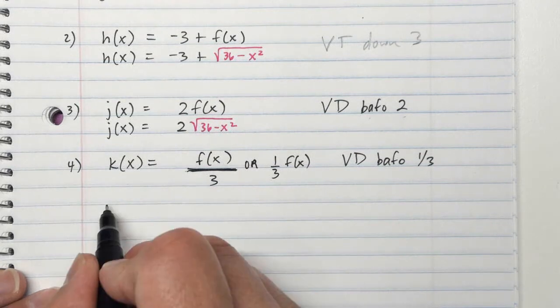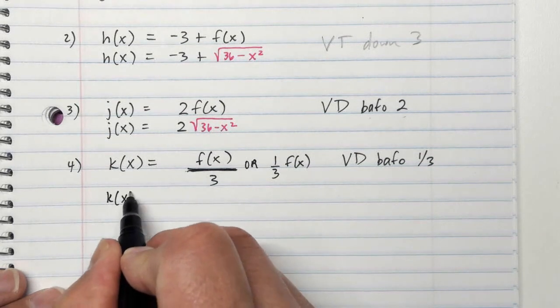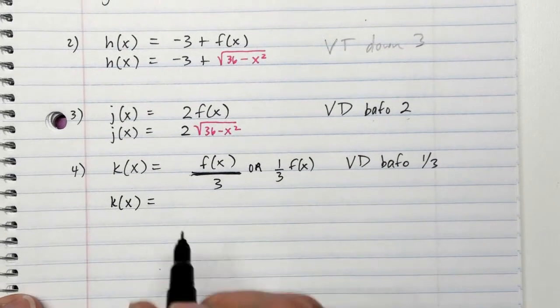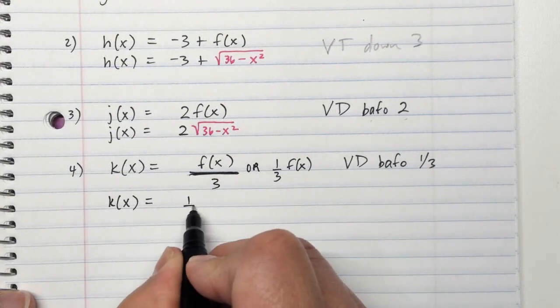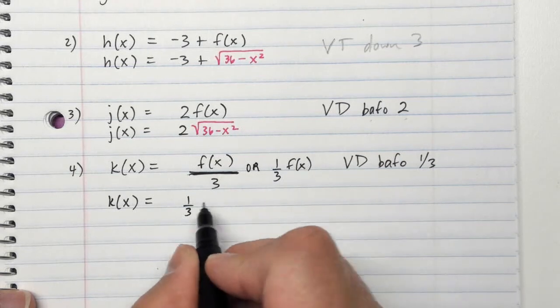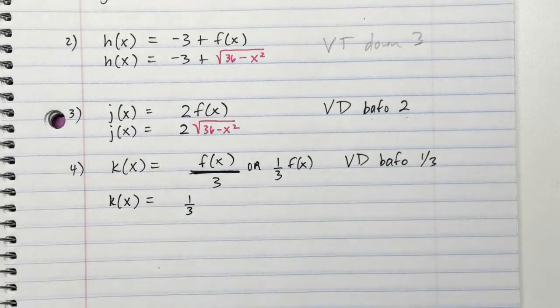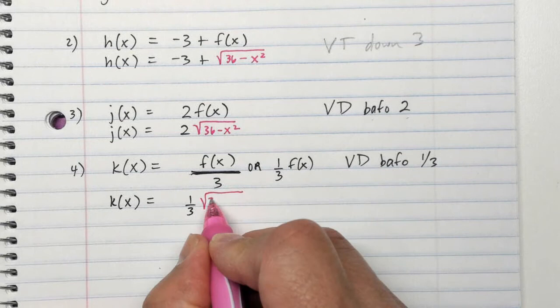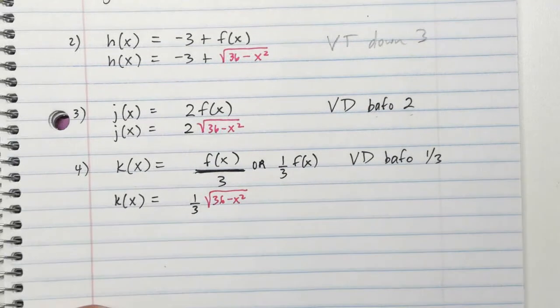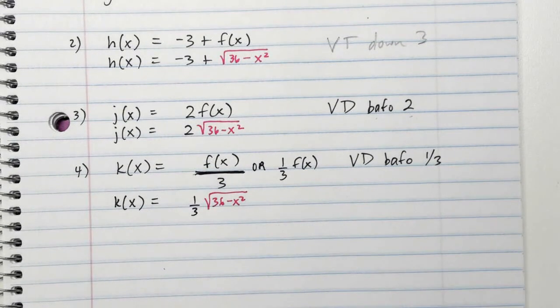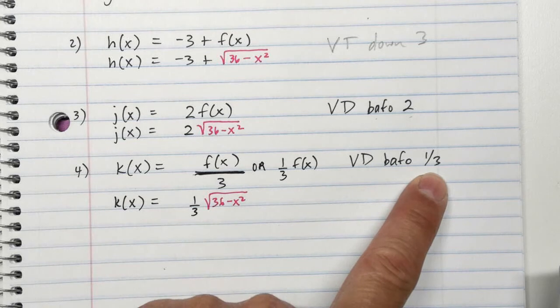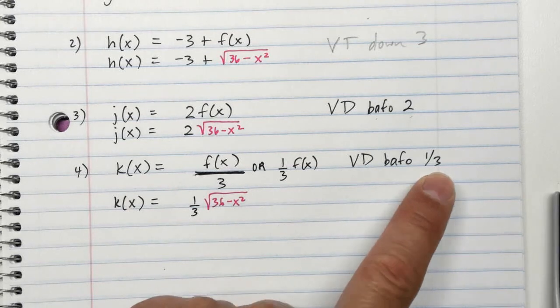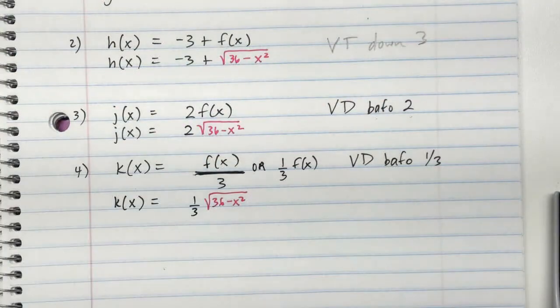So, yeah. I'm going to use this one instead of this one. 1/3 times the original function, which is that. Yeah. And when you multiply something by a fraction less than 1, it should get shorter.